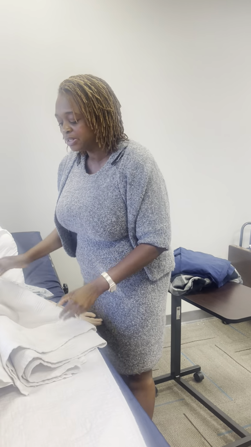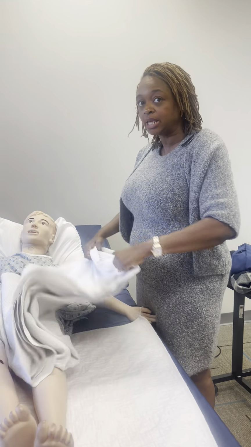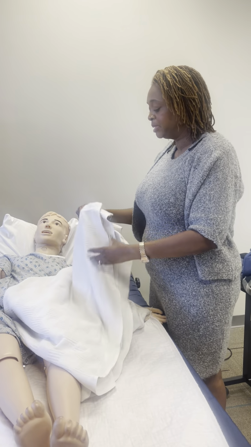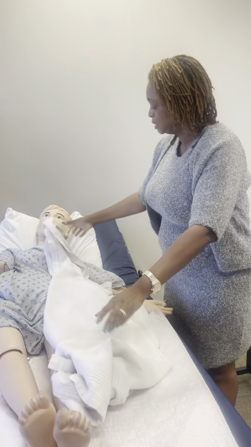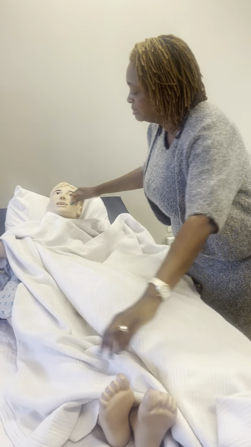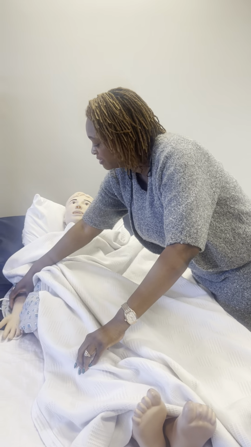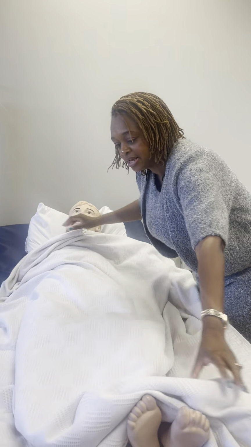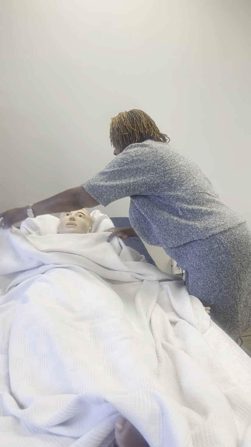I'm going to cover with a bath blanket. You never shake, you don't want to do that. You want to lay the blanket on the patient and continue to open it up, okay? I'm just gonna keep unfolding. Ooh, we've got our little arm stuck there. All right, dear, can you hold this blanket for me?